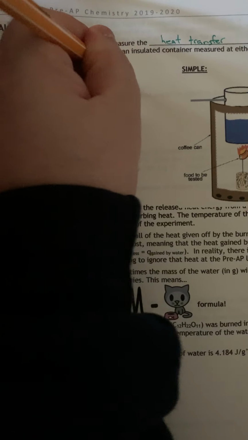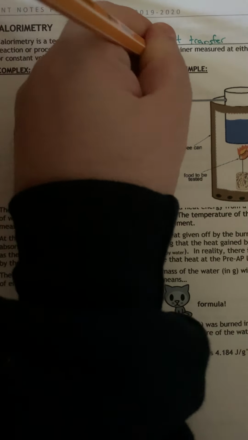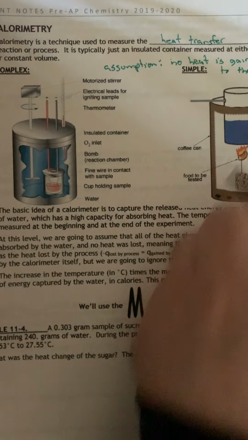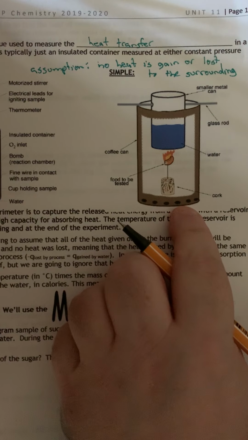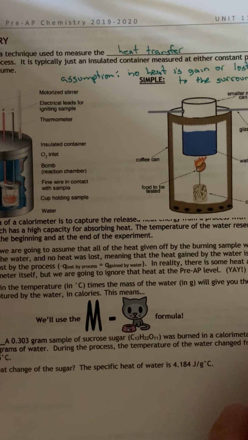First of all, we're going to make a huge assumption here. We're going to assume that no heat is gained or lost to the surroundings. The surroundings in this case would be the actual calorimeter here, the air, anything that is not the substance in the water. So here's our goal here.